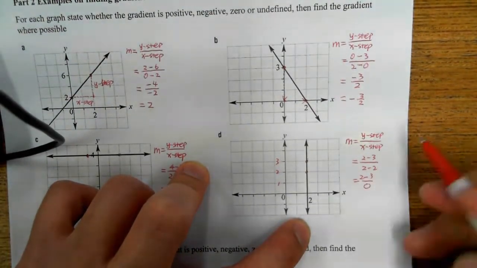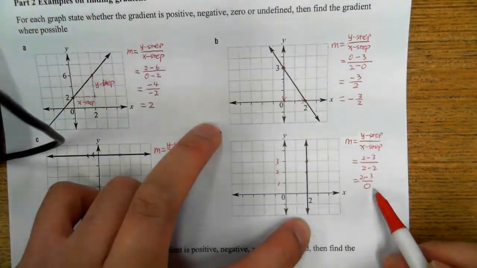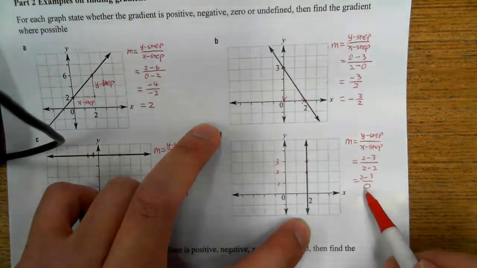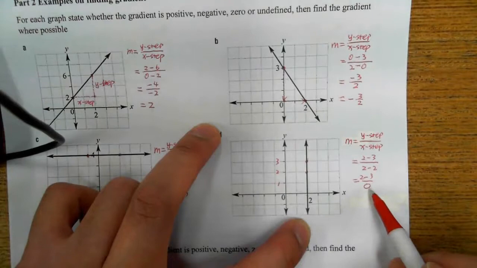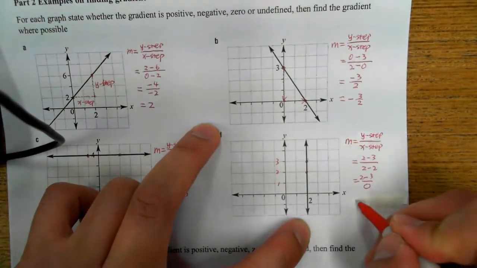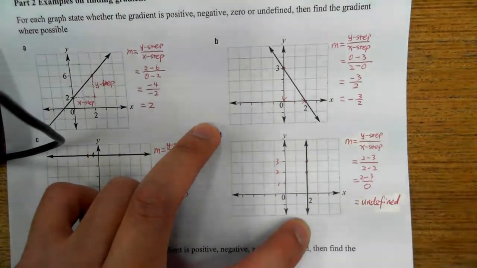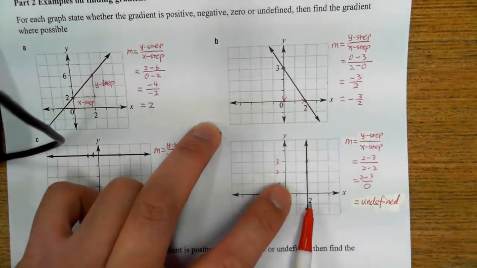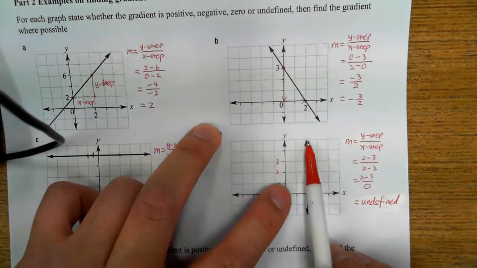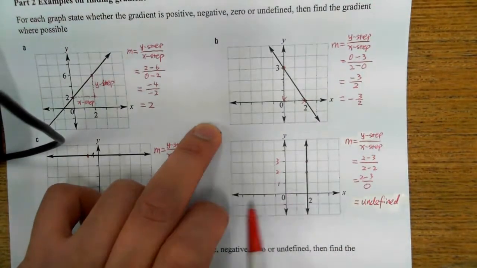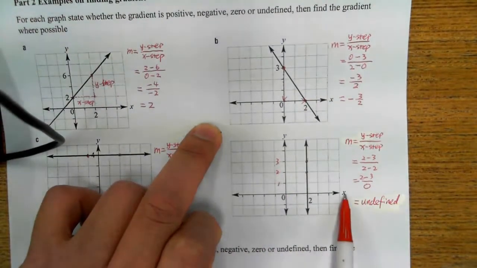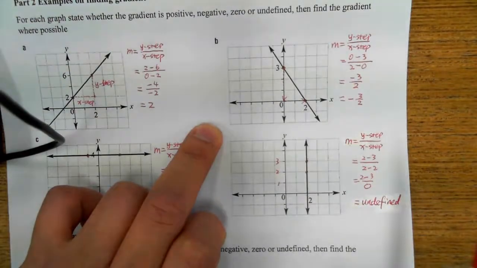Alright, and then we can see that is any number over 0. Now according to what we have learned before, the denominator should not be 0. It's meaningless. So we say this gradient is undefined. Now we can draw this conclusion. If the line is a vertical line which is perpendicular to x-axis, the gradient is undefined.